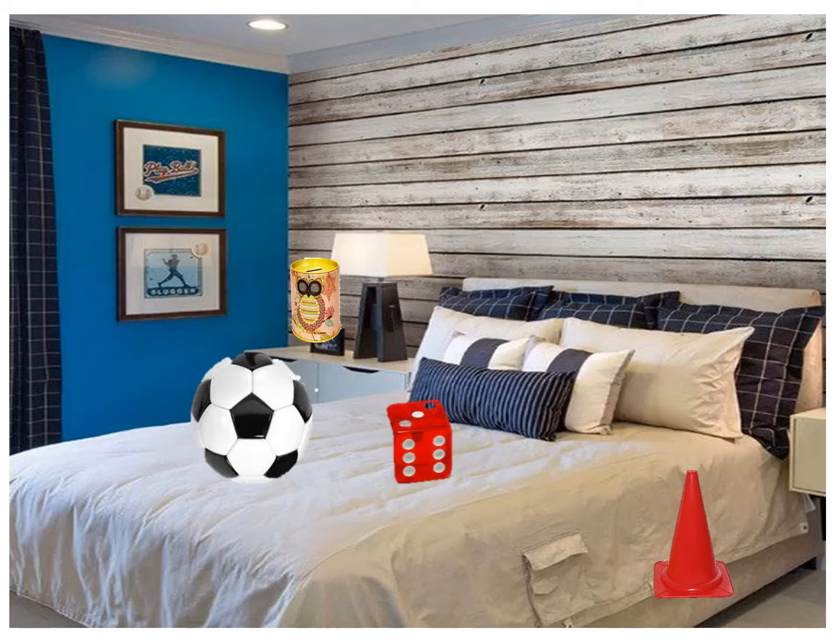Class, look at the boys' room. Identify the objects that you can see inside the boys' room. What are the things that you can see inside the boys' room? Soccer ball, dice, bed and pillows, wall decors, coin bank, and toy traffic cone.